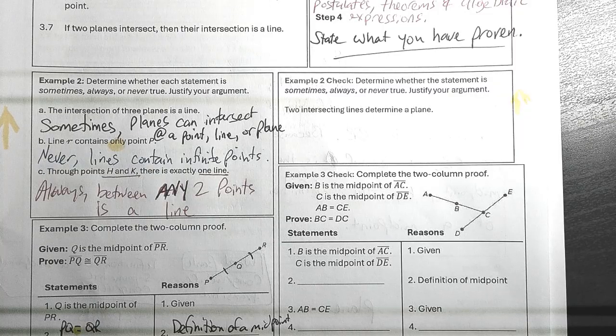All right, number B: line R contains only point P. Okay, well, up above it said that you needed 2 points to make a line, and a line contains at least 2 points, but they also contain infinite points. We learned that in Module 1.